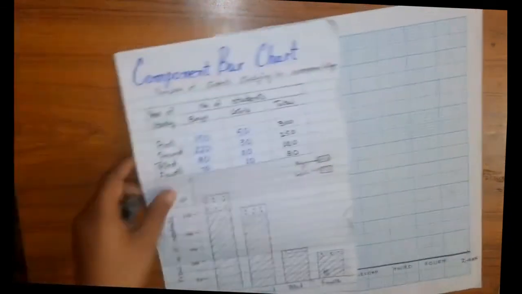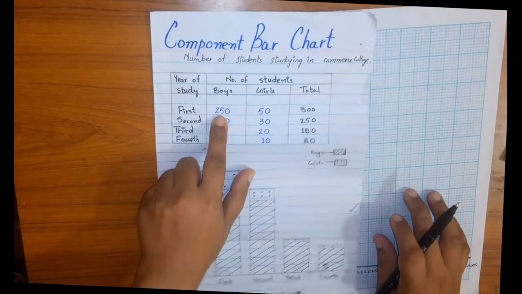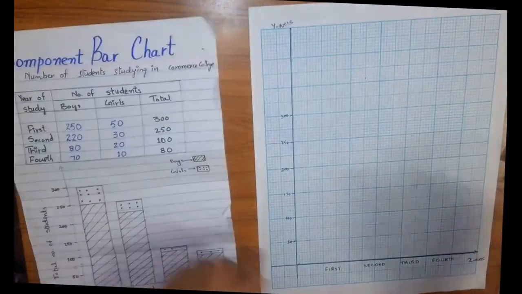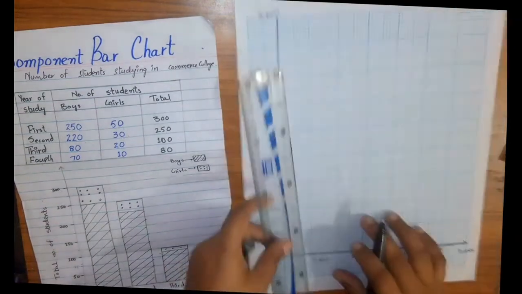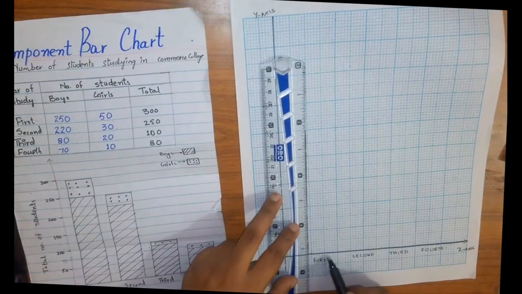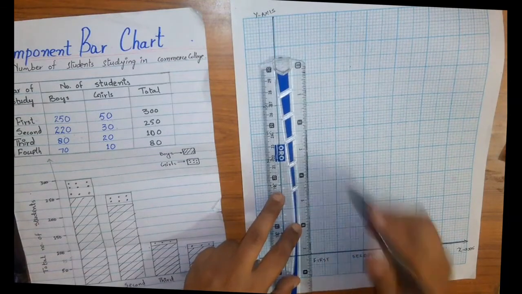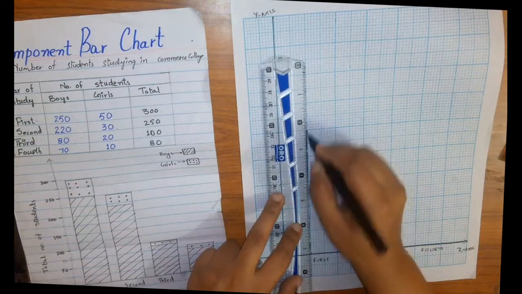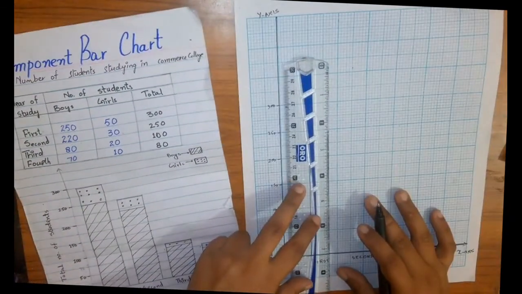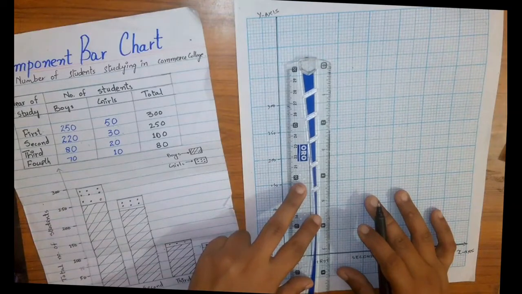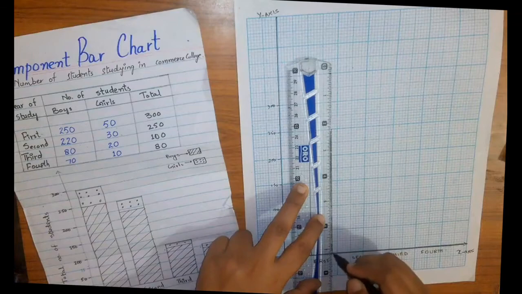Now we are going to draw a bar for boys who are studying in first year, which are 250. 250 is here. We will take a width of almost 7 small squares. It's up to you which width of graph you want.